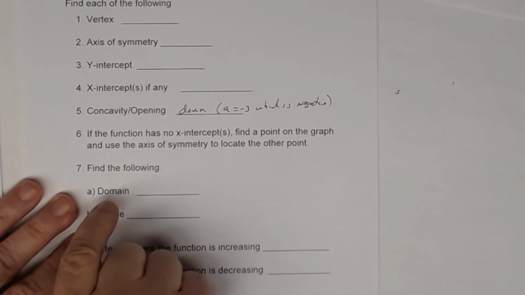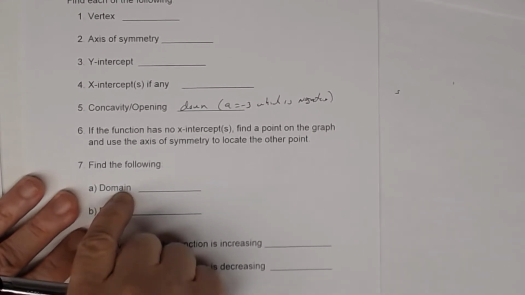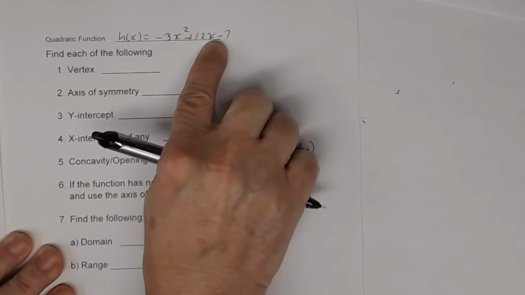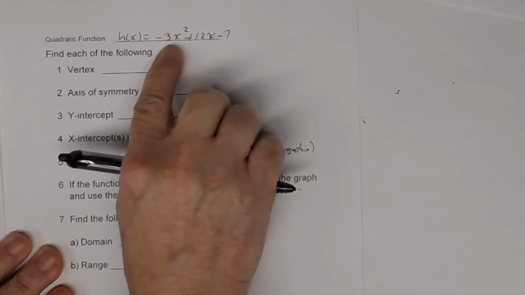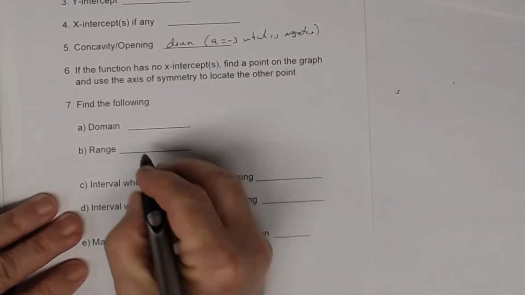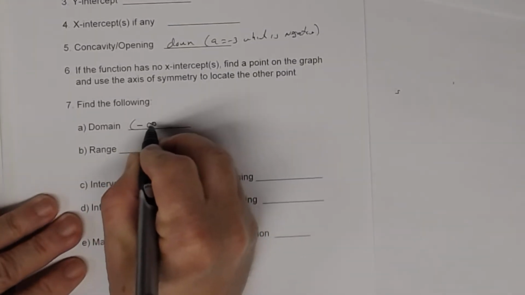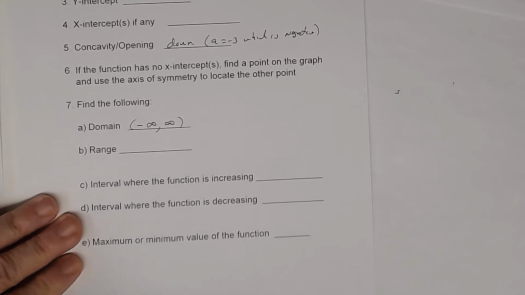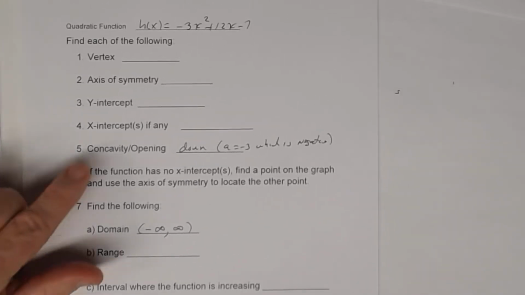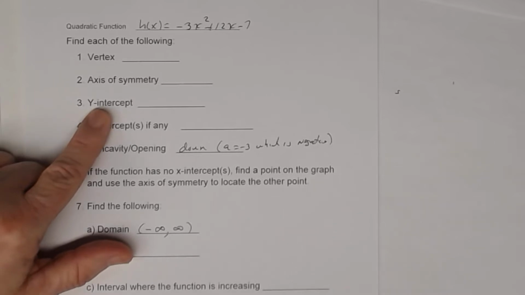I also know right away the domain. Since this is a polynomial function, the domain of any polynomial function is all real numbers. So right away, I know in interval notation that I can write negative infinity to infinity. All right. And then also, right away, I know I can find the y-intercept.